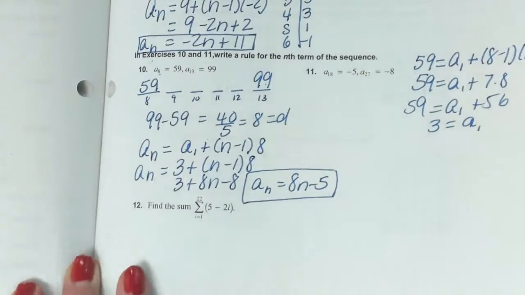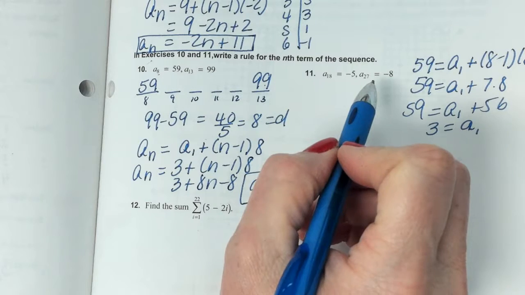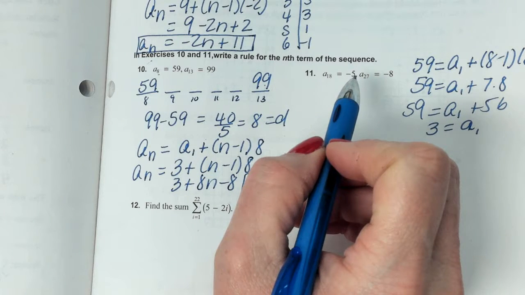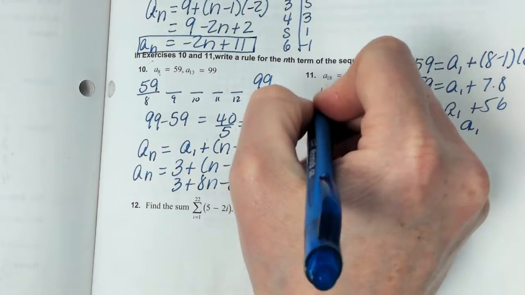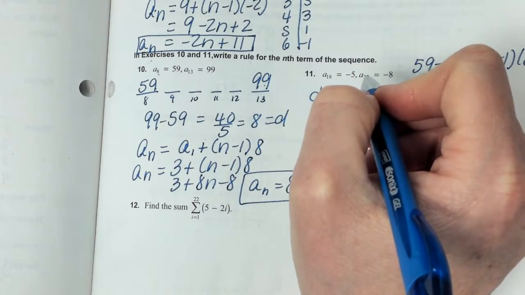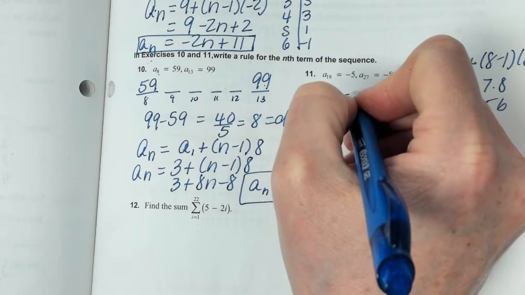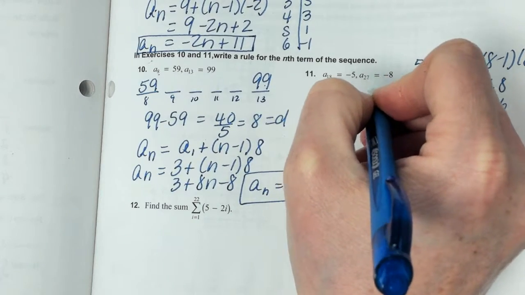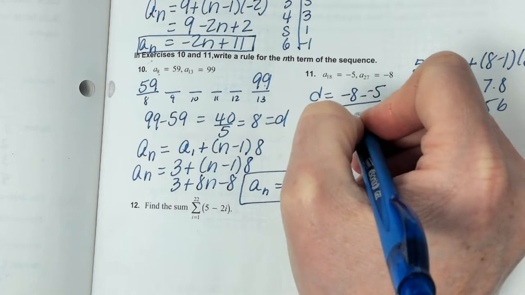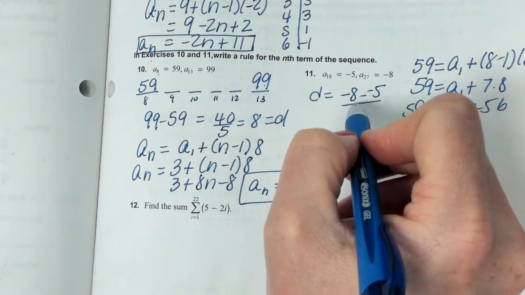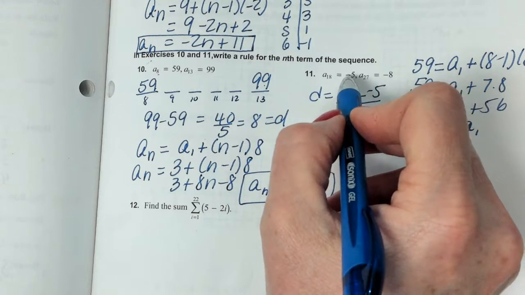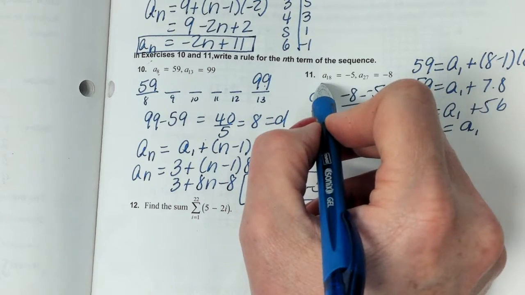All right, so just real quick, how would we find d here? Evan, can you tell me how I'd find d? You do a sub 27 minus a sub 18. You're going to have to do negative 8 minus negative 5 over 27 minus 18.